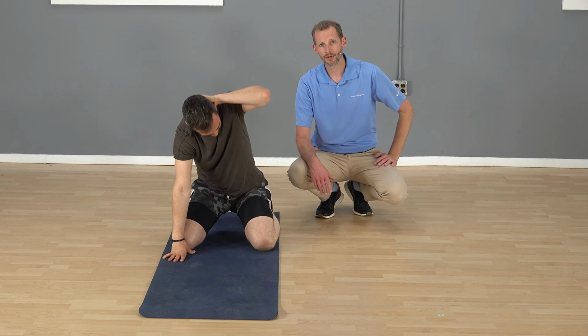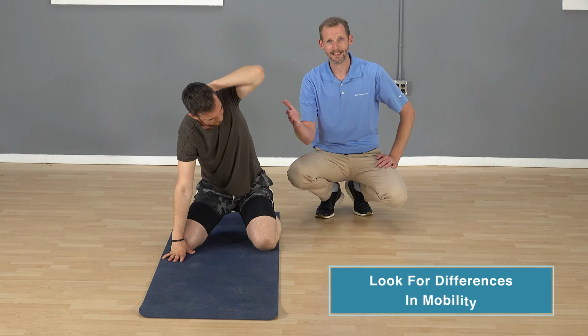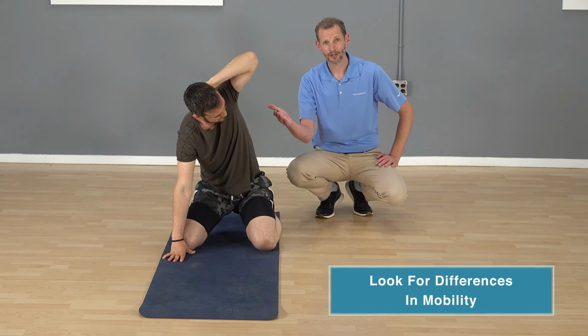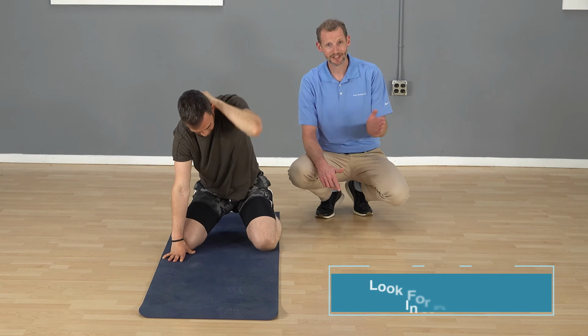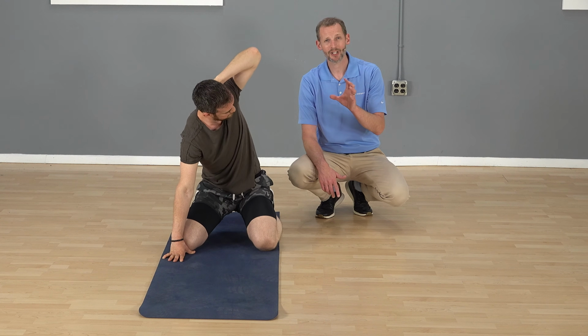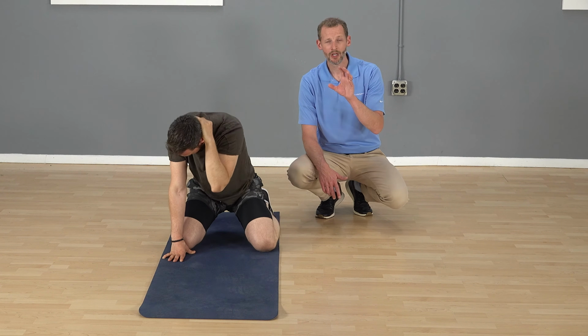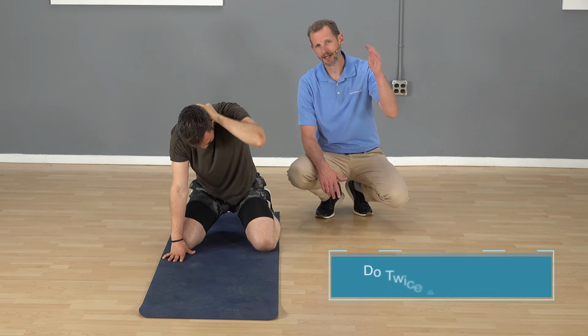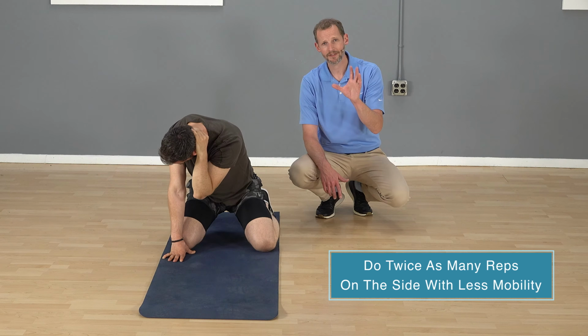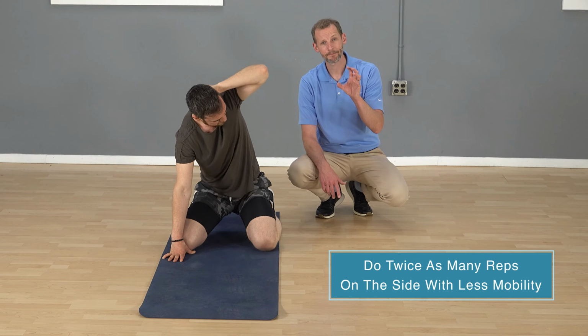And so what we're looking for is is there a difference side to side? Is there an asymmetry? Does one side seem to move more or less than the other? As you can see in Leon, his left side is a little more restricted than his right side. So what that means is we're generally going to target the left side a little more. So a lot of times I'll tell patients, do twice as many on the left that you do on the right. Still do the right, but add more to the left side, the side that is more limited.